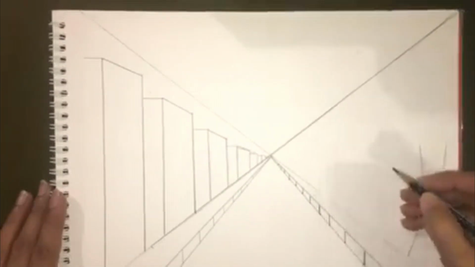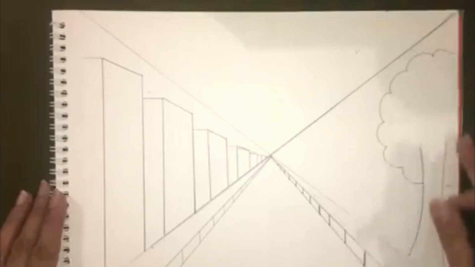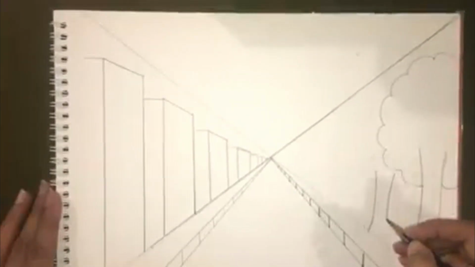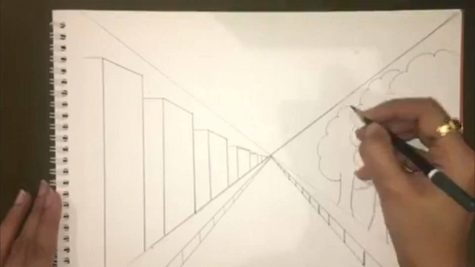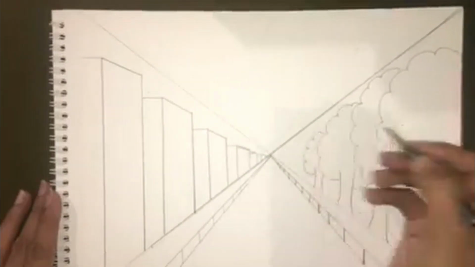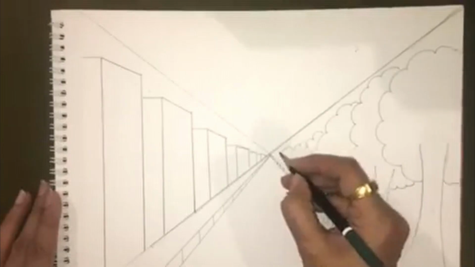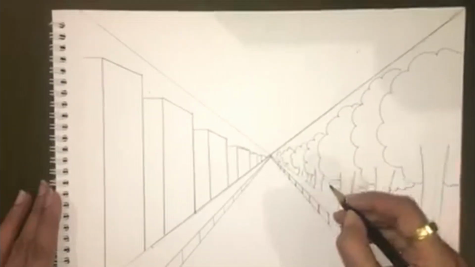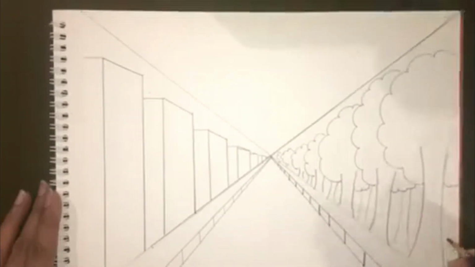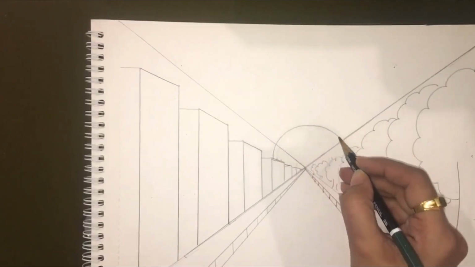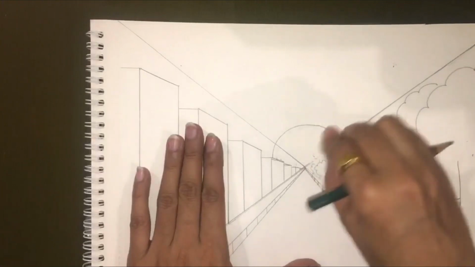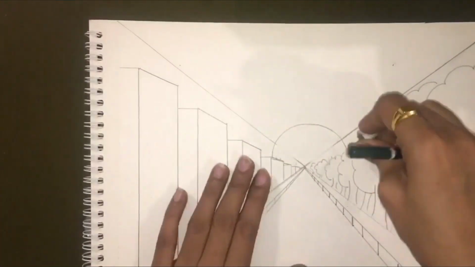On the right-hand side, I wanted to draw trees. The rule will remain the same. The tree which is at the front will be the biggest, and gradually the size of the trees will decrease. At the end of the road, at the vanishing point, I am going to draw a sun. Remove the upper diagonal lines.